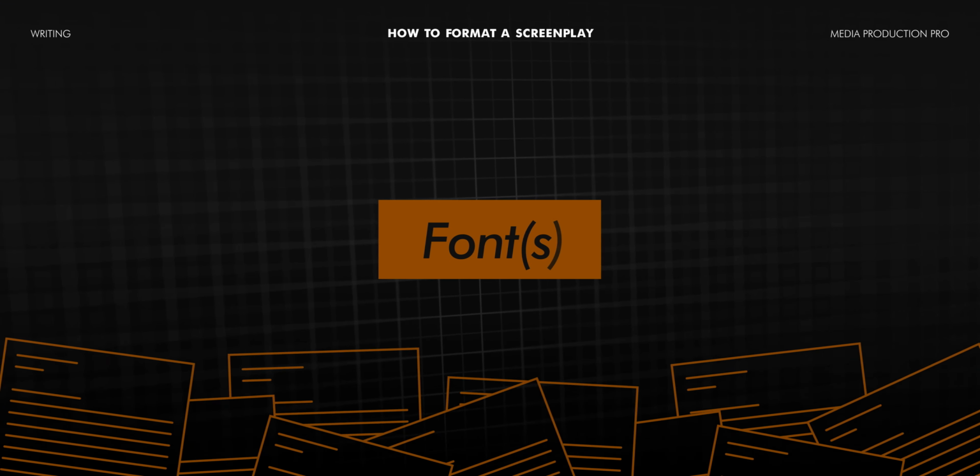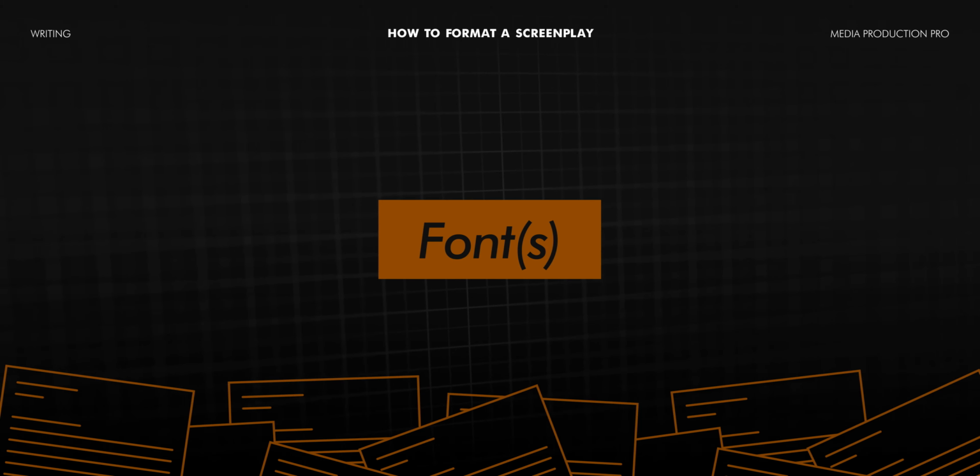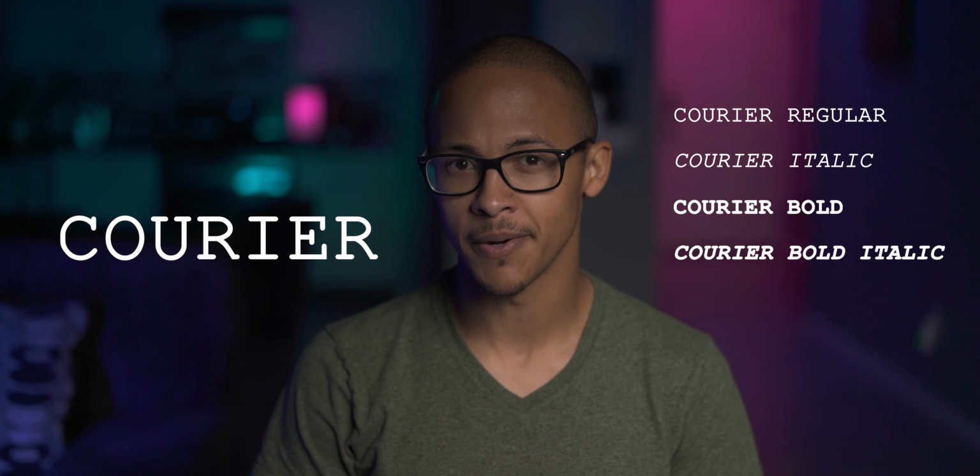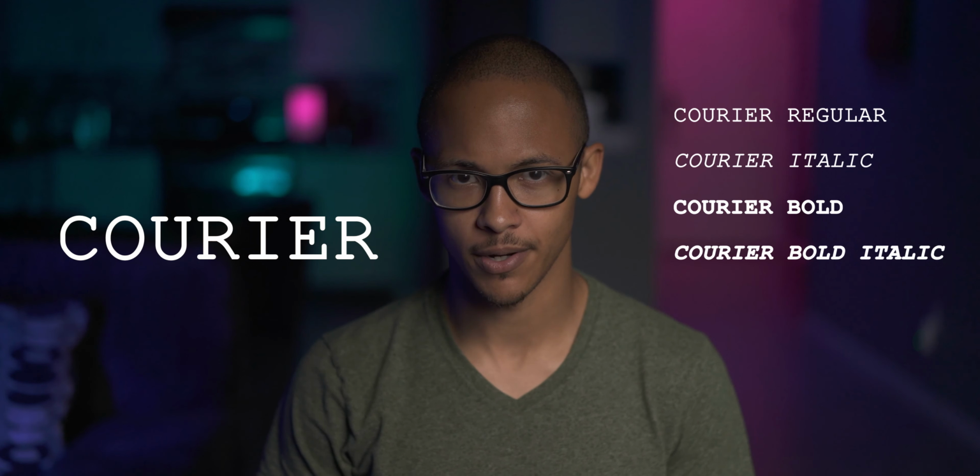Now you're probably wondering what font you should use to write your screenplays. Scripts are written in the font Courier. Your scripts can be almost any variation of Courier, but it must be Courier. Why, may you ask? Scripts are written in this font because Courier is what is called a fixed pitch font, meaning that each character and space are exactly the same width. This allows for more standardization in regards to the length of each page.